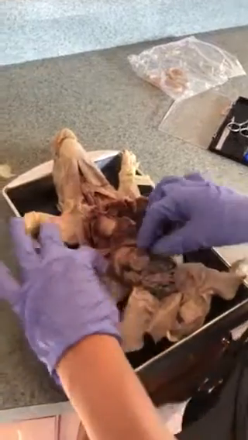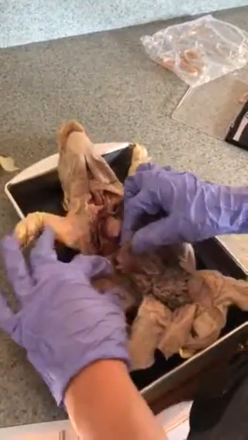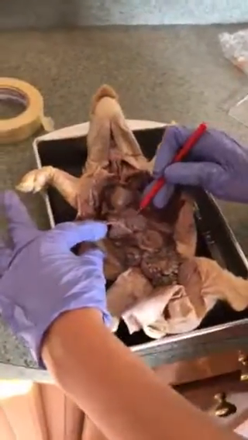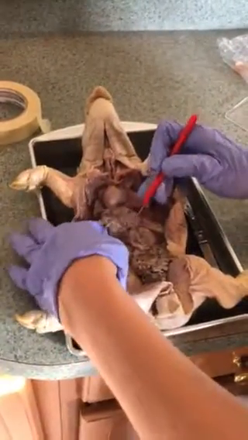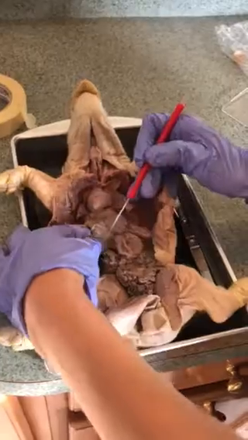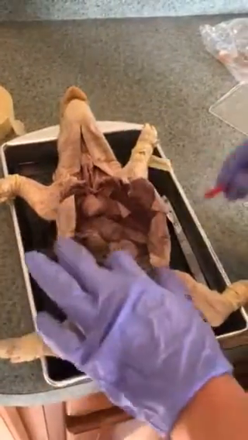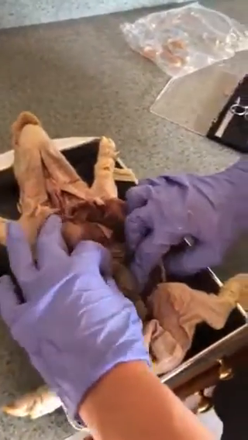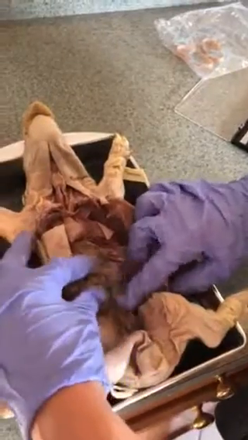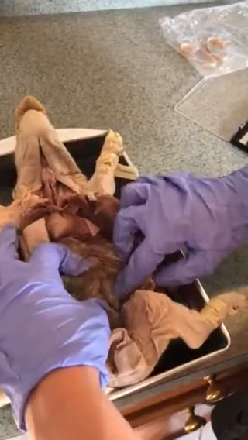So the first on my list is the gallbladder. So that is this right here. That looks like a little green pea. That's the gallbladder. Then we have the kidneys, which one of the kidneys is back here.